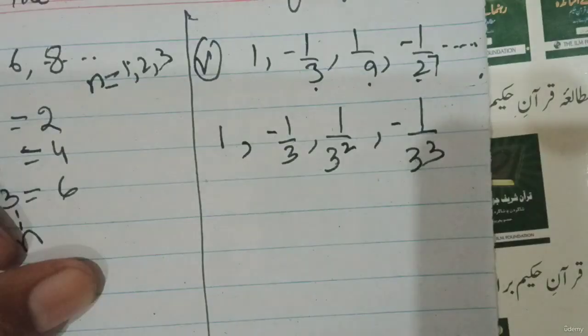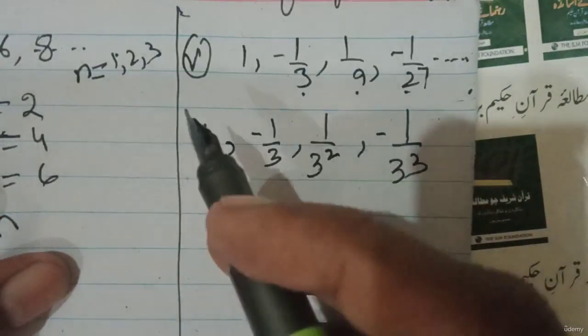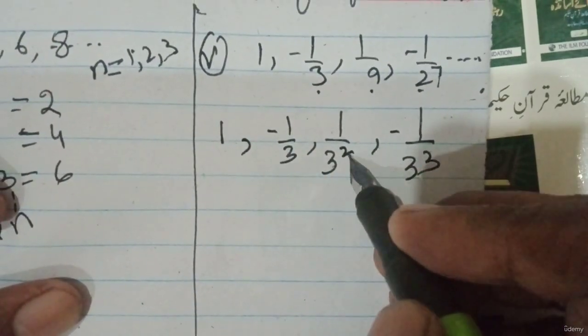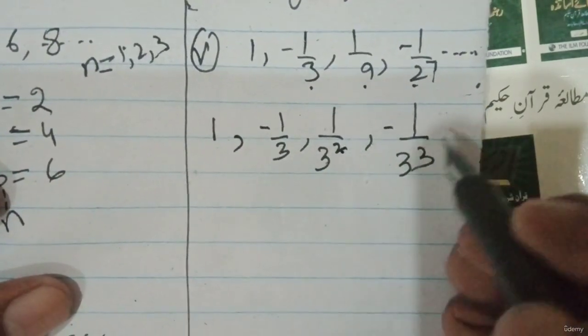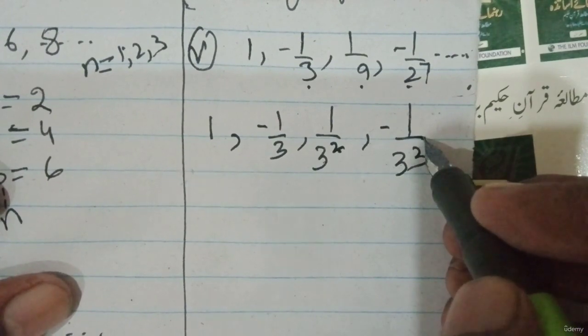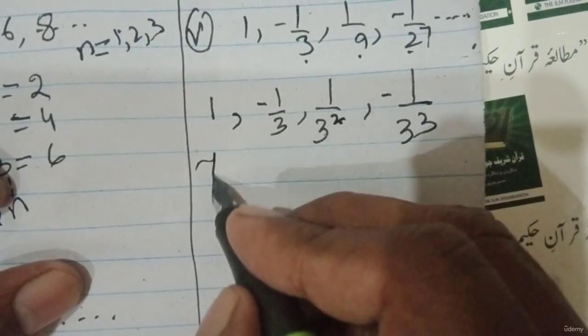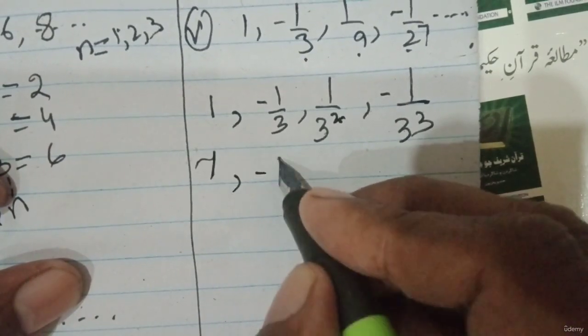Negative means that each term comes positive and negative. It continues in this way, your terms coming negative and positive. So it means square makes things positive and cube makes negative. If there are odd terms, your answer will be negative. So I can write it like this: 1 minus 1 upon 3.